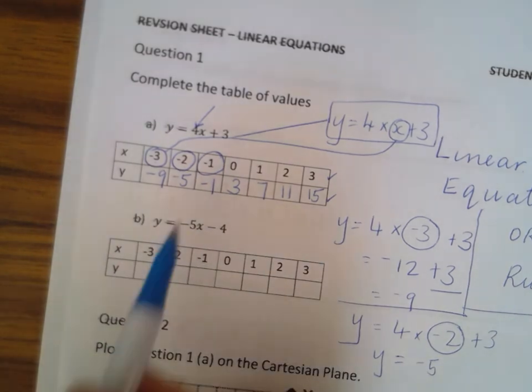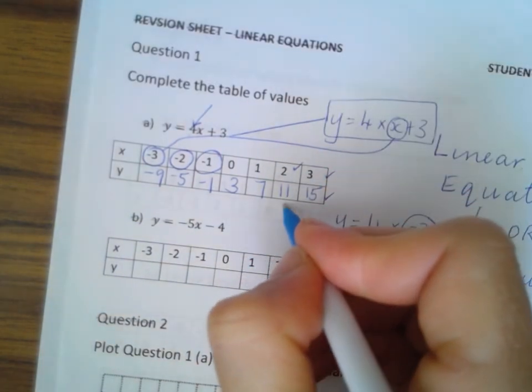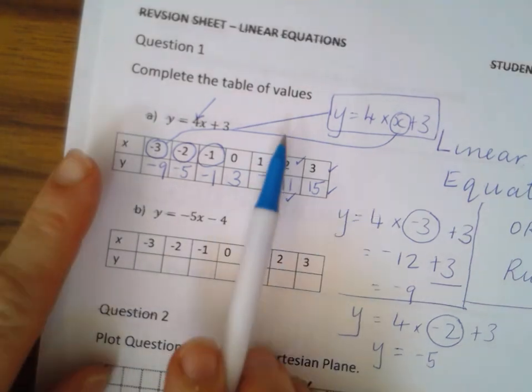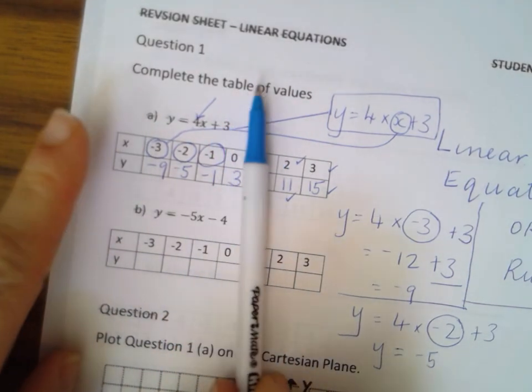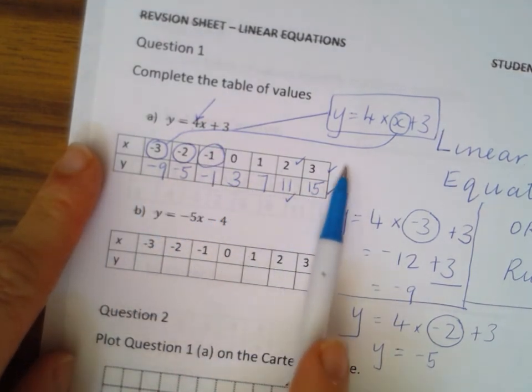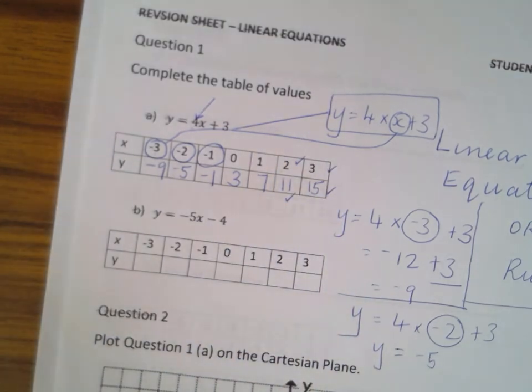So I can be sure that my values are correct. If you just check a couple, 4 times 2 is 8, 8 plus 3 is 11. So just do some little checks before you move on to the next question. So remember, you just work through your first 3, show some working, find the pattern, fill in your table using that pattern, and then just take the time to check your answer before you move on to the next question.